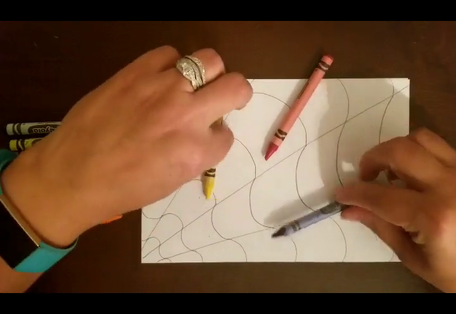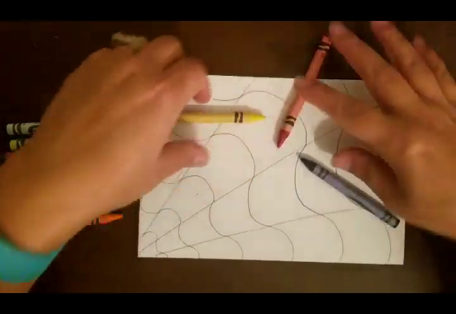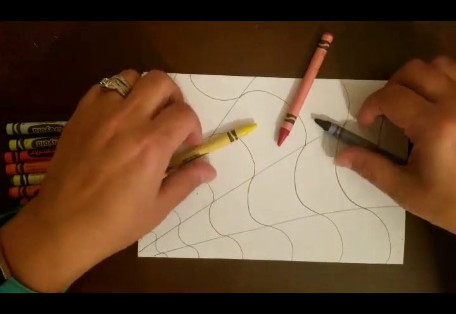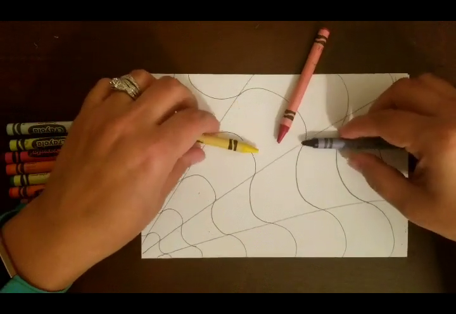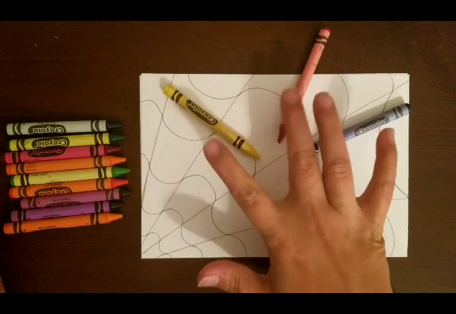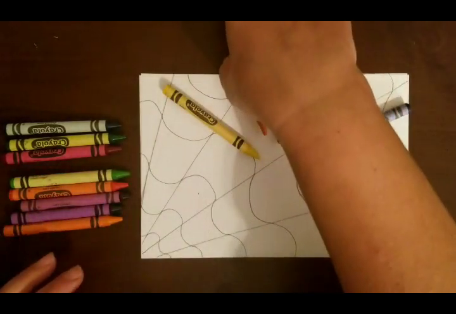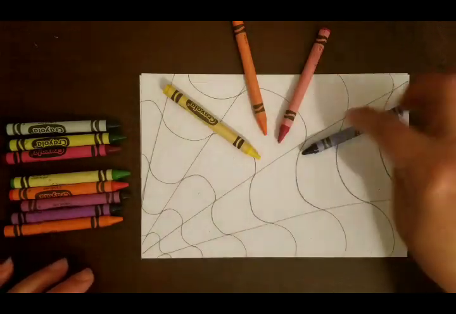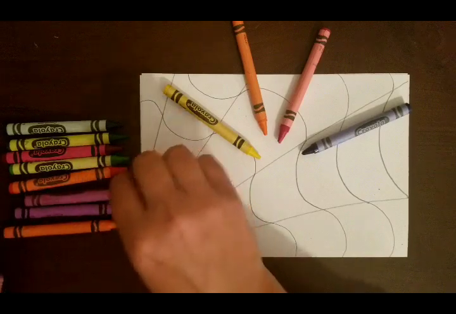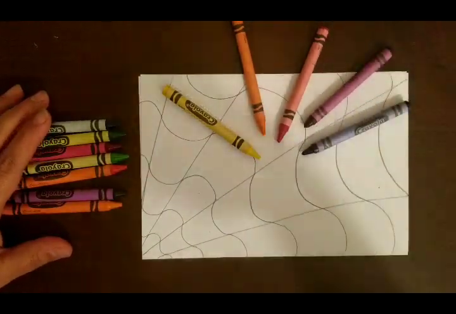Primary colors make up all the other colors on the color wheel. I tried to arrange them on my desk in a circle, but my desk just wasn't having it, so we're just going to have to do a half circle. In between red and yellow is orange, because yellow and red make orange. And in between red and blue is purple, because red and blue make purple.